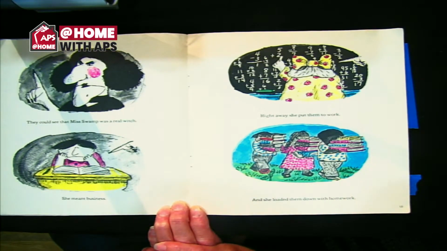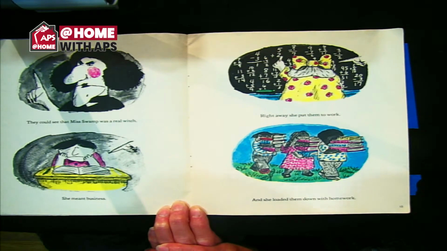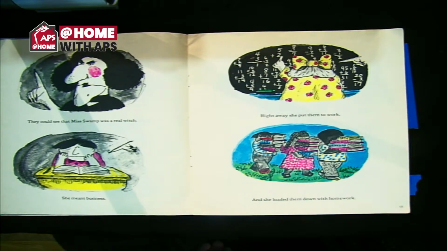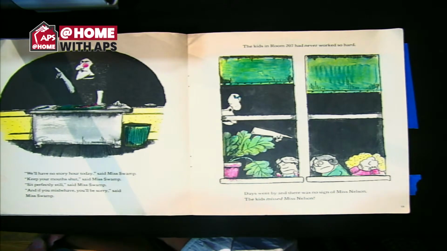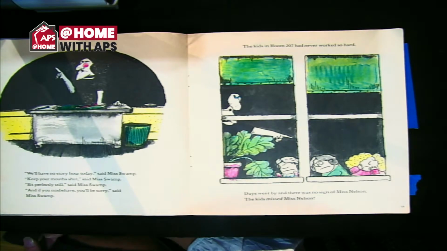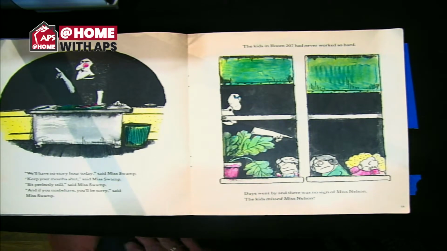They could see that Miss Swamp was a real witch. She meant business. Right away, she put them to work, and she loaded them down with homework. "We'll have no story hour today," said Miss Swamp. "Keep your mouth shut." "Sit perfectly still." "And if you misbehave, you'll be sorry," she said. The kids in room 207 had never worked so hard.